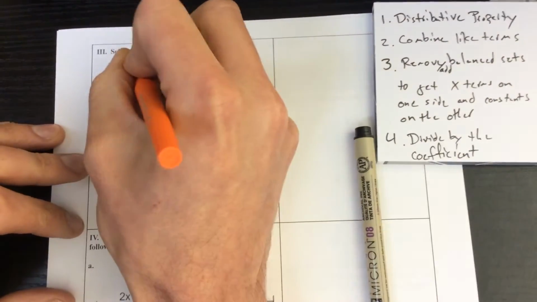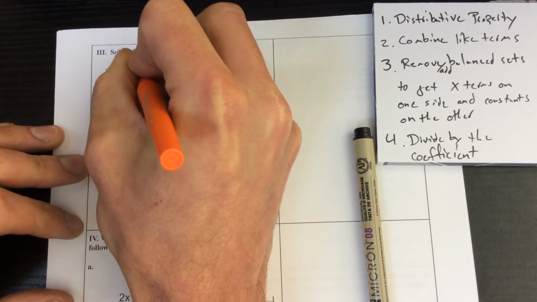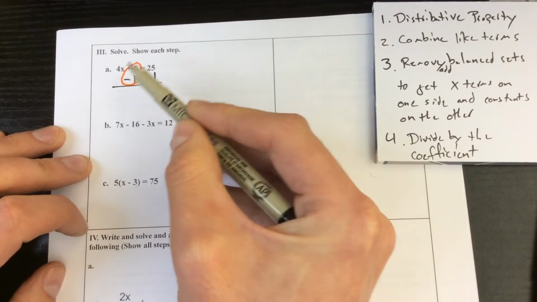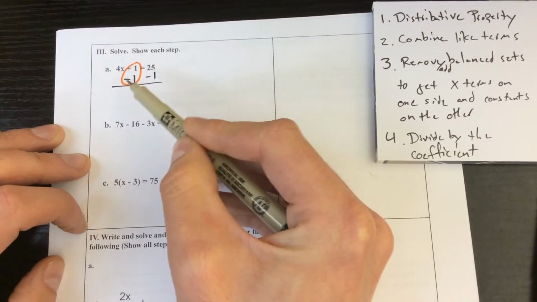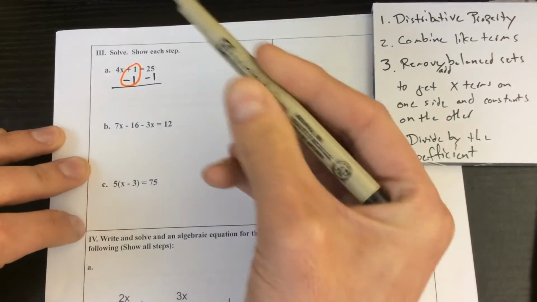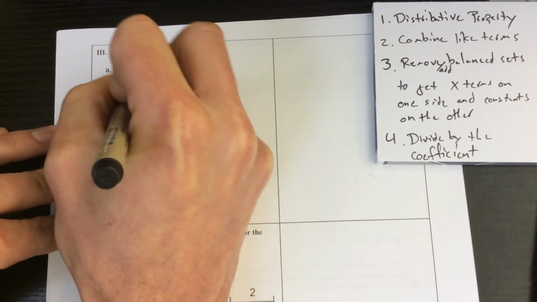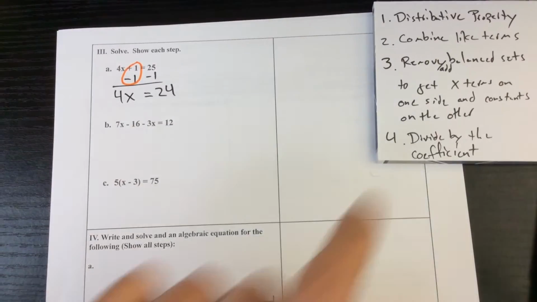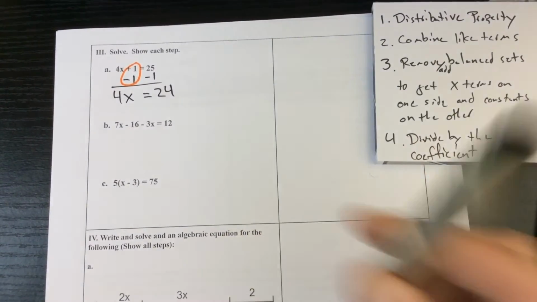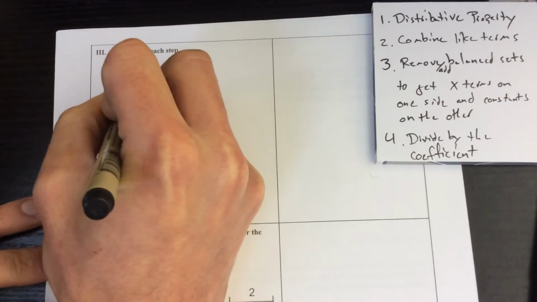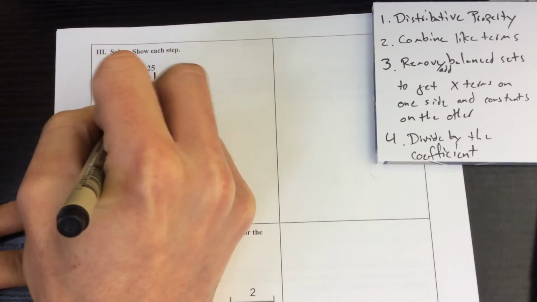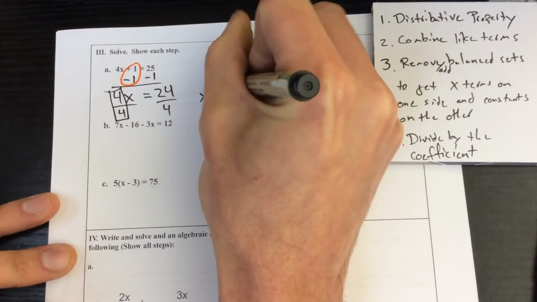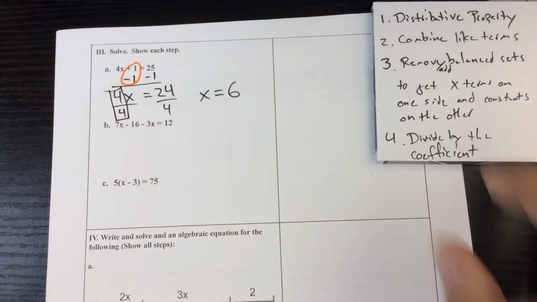I know that this is a 0 pair. I like to circle it to remind myself that this is a 0 pair because sometimes students will accidentally not make a 0 pair, and if they circle, they remember. That gives me 4x equals 24. I think I mentioned a second ago this is where we were going to be. And now we're going to divide by the coefficient. So I'm going to divide both sides by 4. This makes a 1x over here, and x equals 6 in this case.